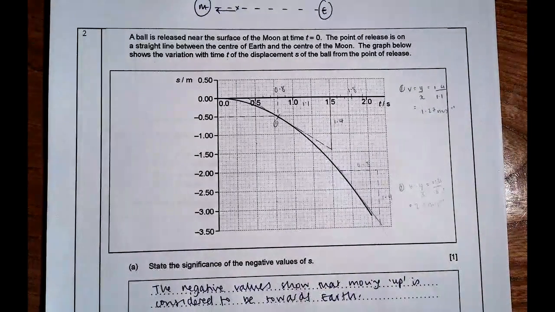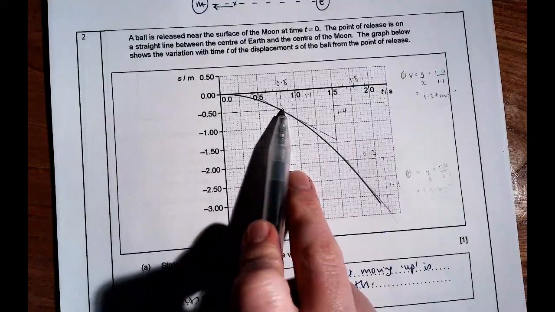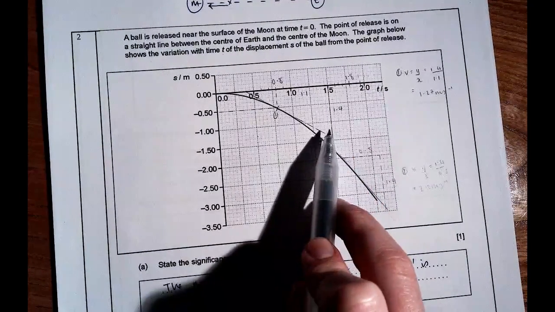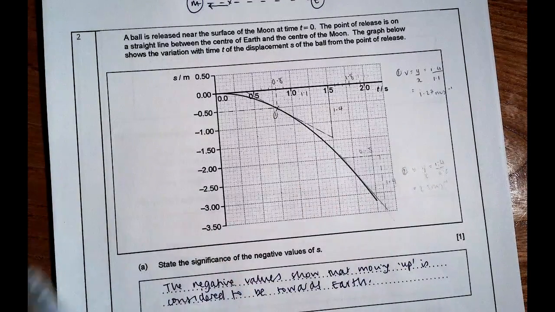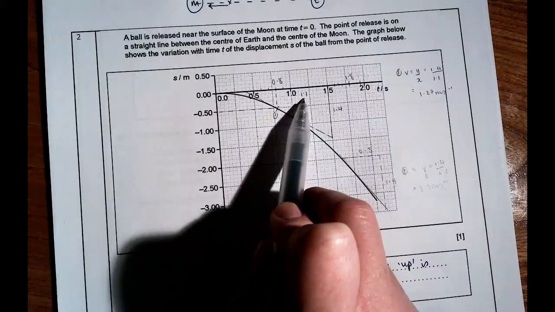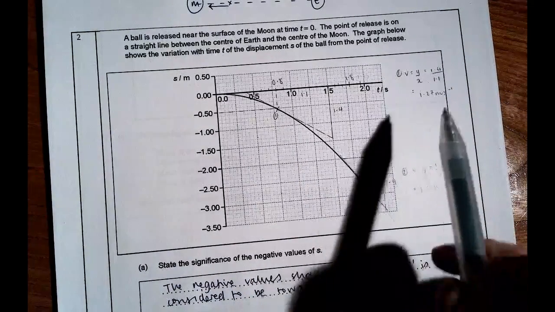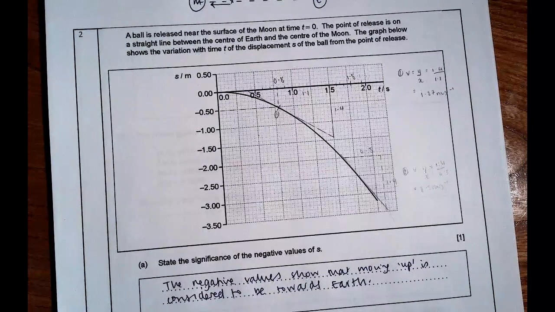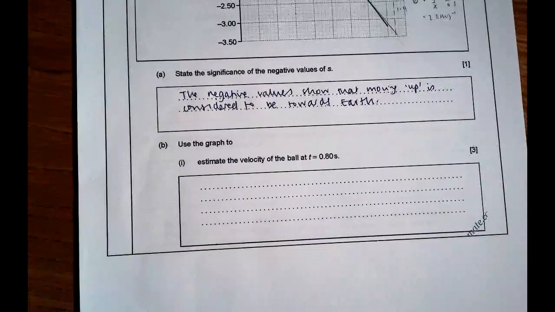So you will hopefully see that at t equals 0.8, which is here, the y change of the tangent is 1.4, the x is 1.1, it's this number here, excuse me, so that gives us 1.4 over 1.1, and the velocity is 1.27, and so all of that working that's up there will get you the marks for down here.